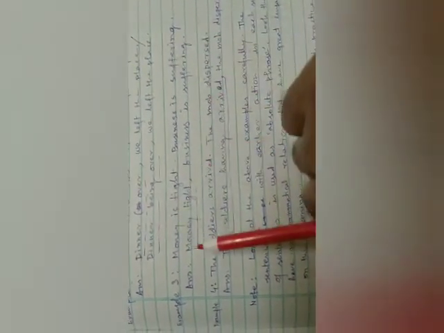Then another example: Money is tight, business is suffering. Money tight, business is suffering. The soldiers arrived, the mob dispersed. Arrival of the soldiers is the earlier action.